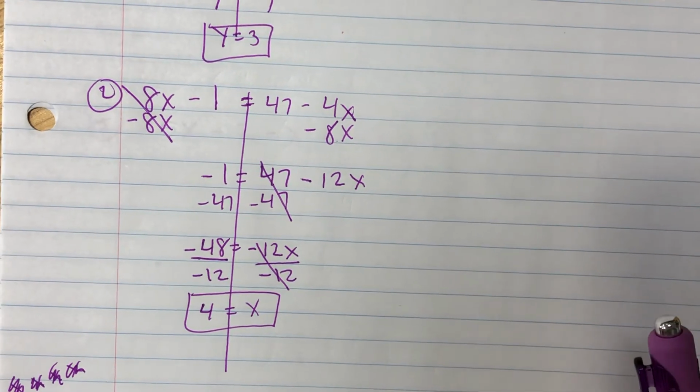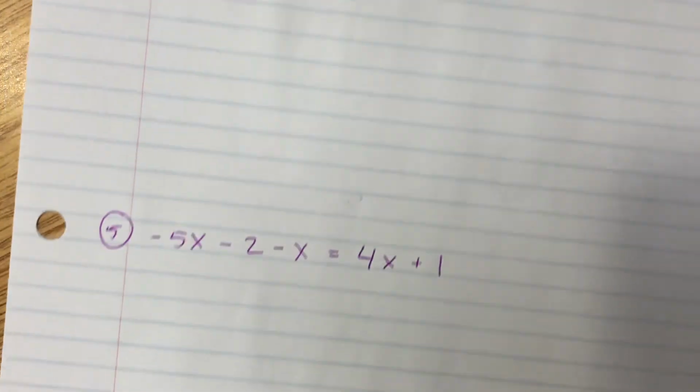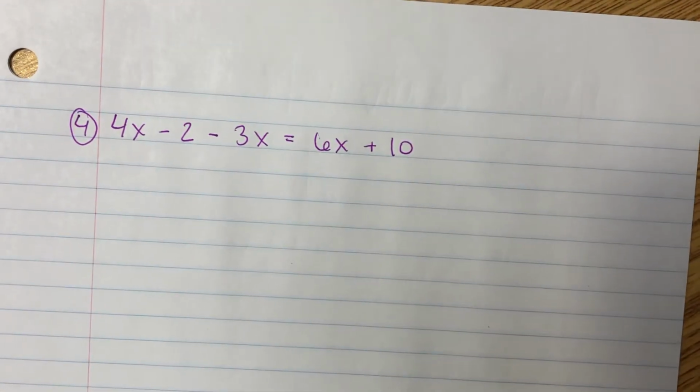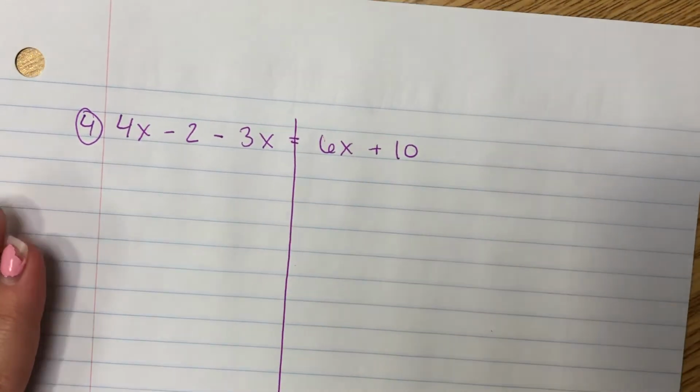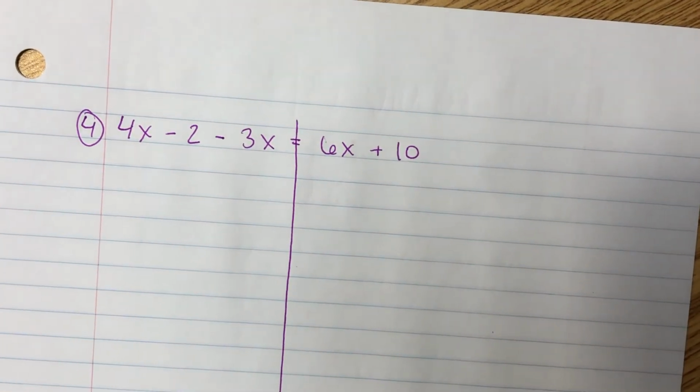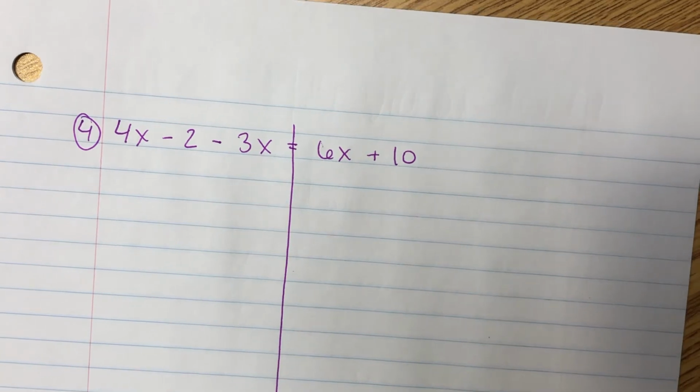All right, everybody got that down? Gonna move on to number 4. These get a little bit trickier, okay? We're gonna do a little bit trickier and then we'll be done. I have one more question after this and then you're good to go.